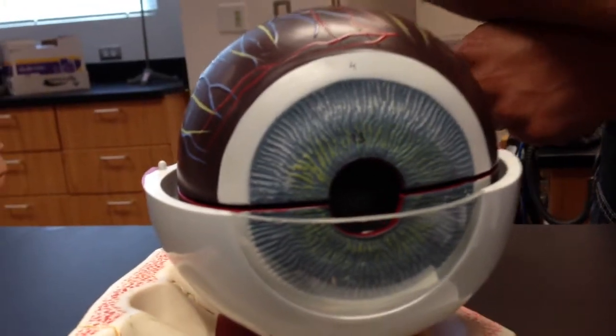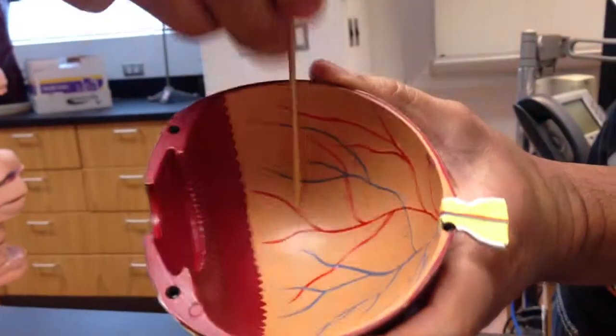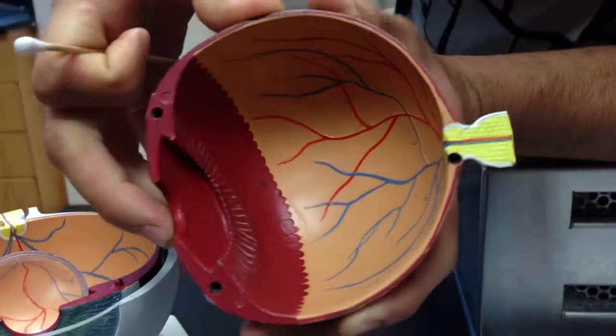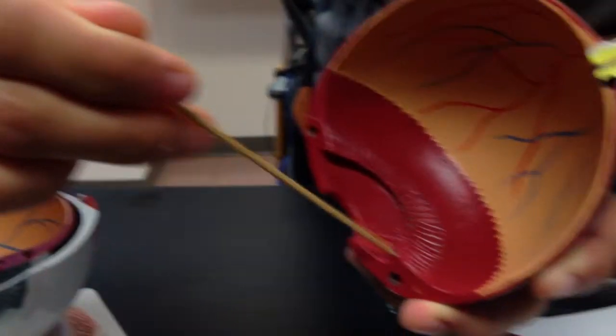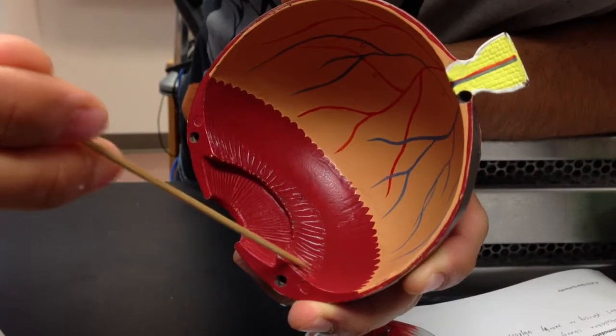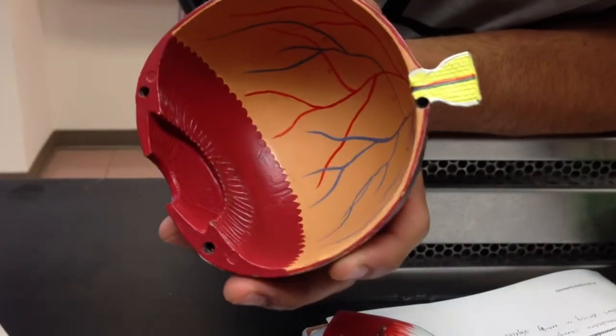If we take a look at the inside of the eye, this portion would be the retina. These wings here are the ora serrata. Again, I'm not too sure if this is it, but you have your ciliary bodies, ciliary processes, and your ciliary zonules are what actually attach to the lens.